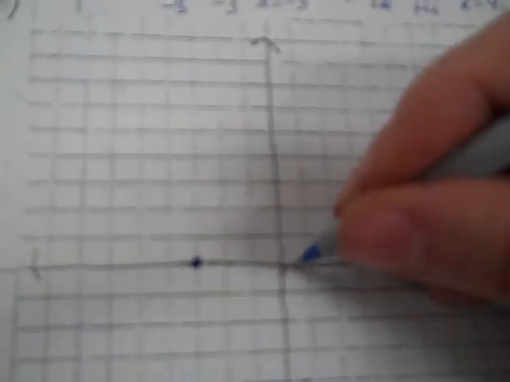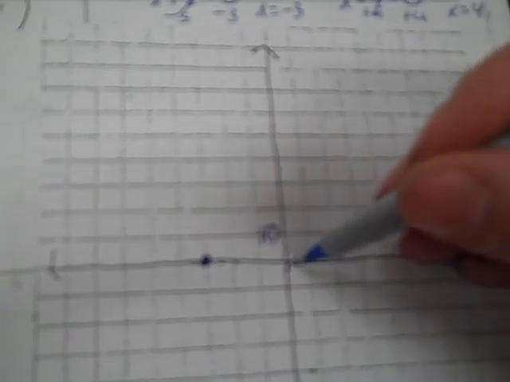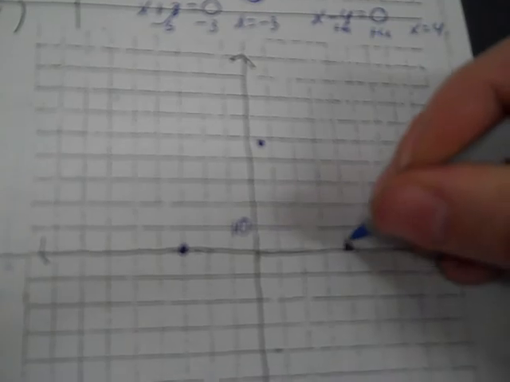So negative 3, 0, and 0.5, 49. So you go halfway, and then I'm going to go by tens, 10, 10, 20, 30, 40, and then we'd be right here. And then 4, 0, 1, 2, 3, 4.